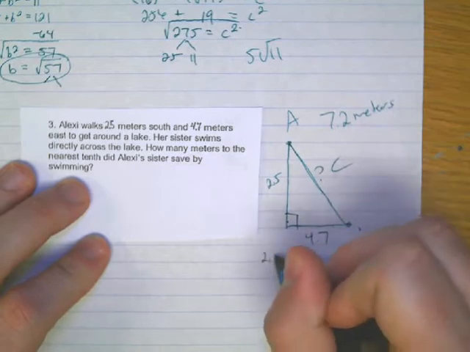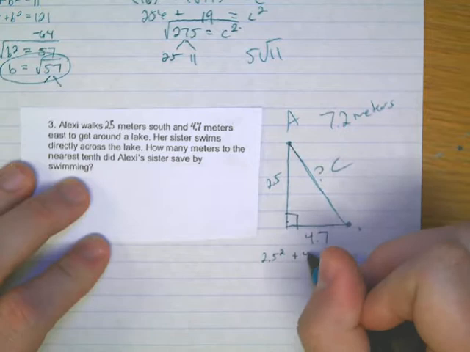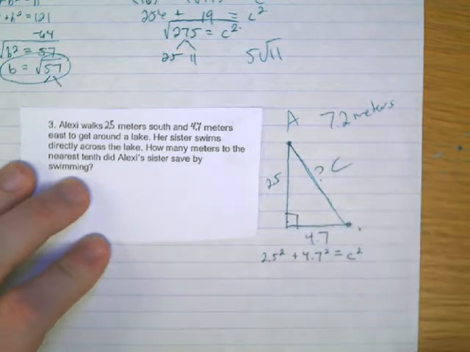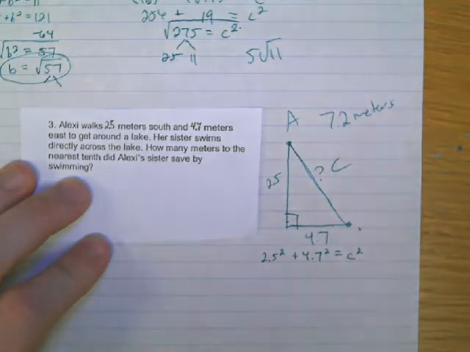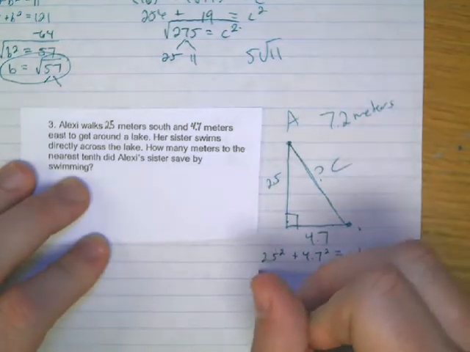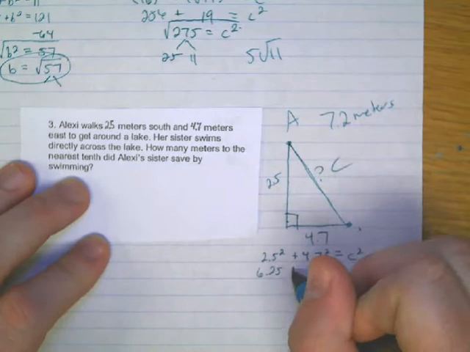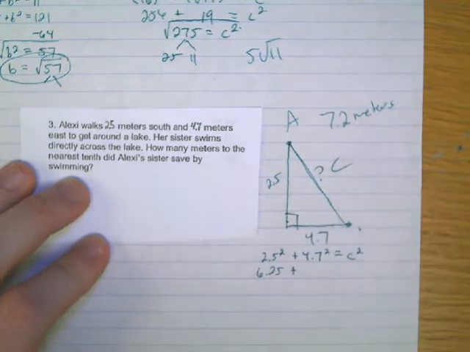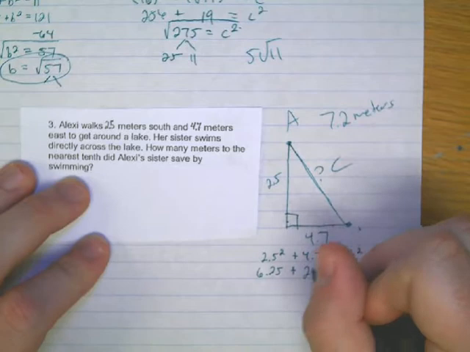2.5 squared plus 4.7 squared equals C squared. 2.5 squared is 6.25. Selena, you had a question? No? Oh. 4.7 squared is 22.09.